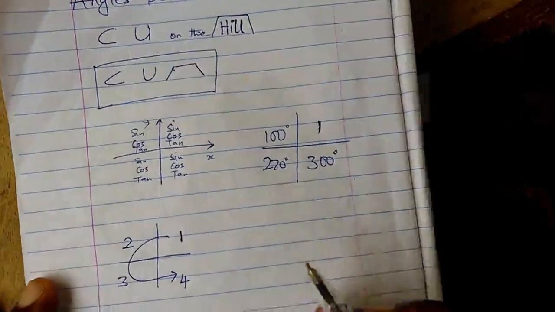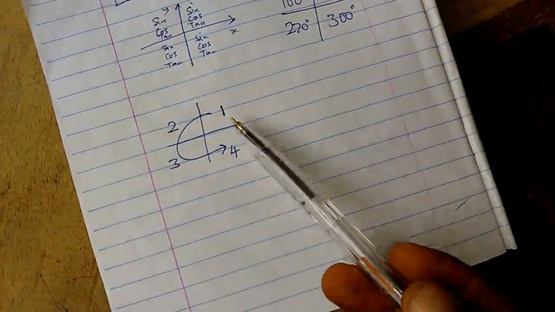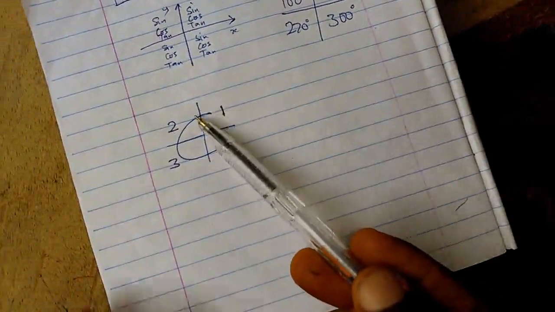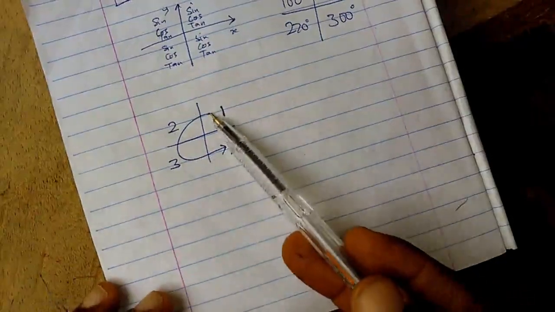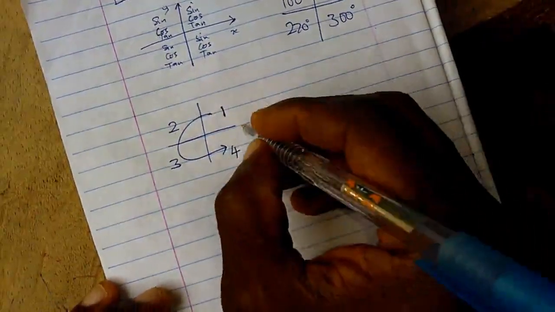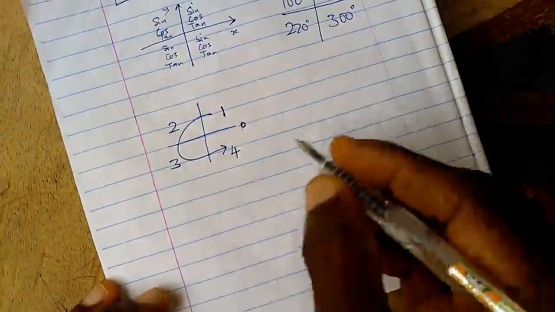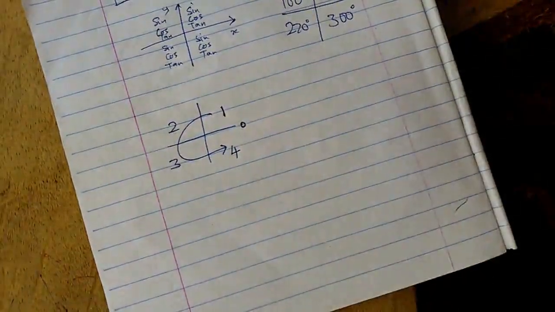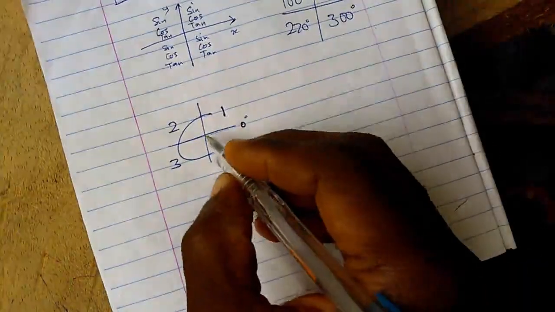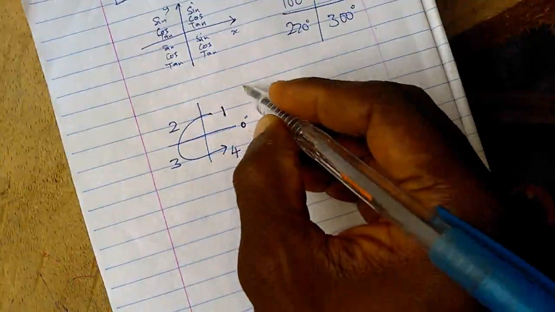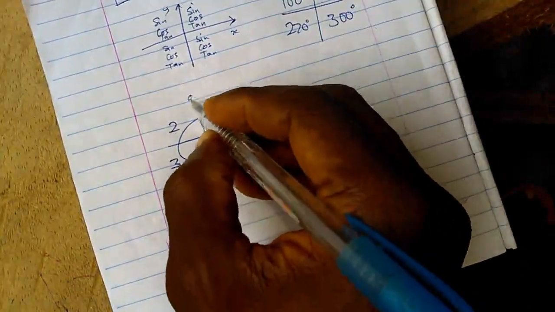Now let's go ahead. When you have an angle, you need to know which quadrant contains the angle. This is the first axis, and you have 0 degrees here. If you move up higher, you can have 45 degrees. If you move up higher still, you have 90 degrees.